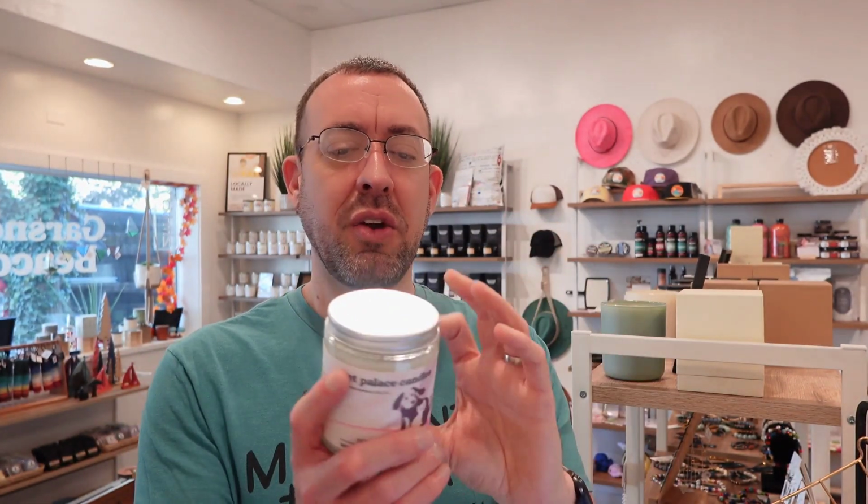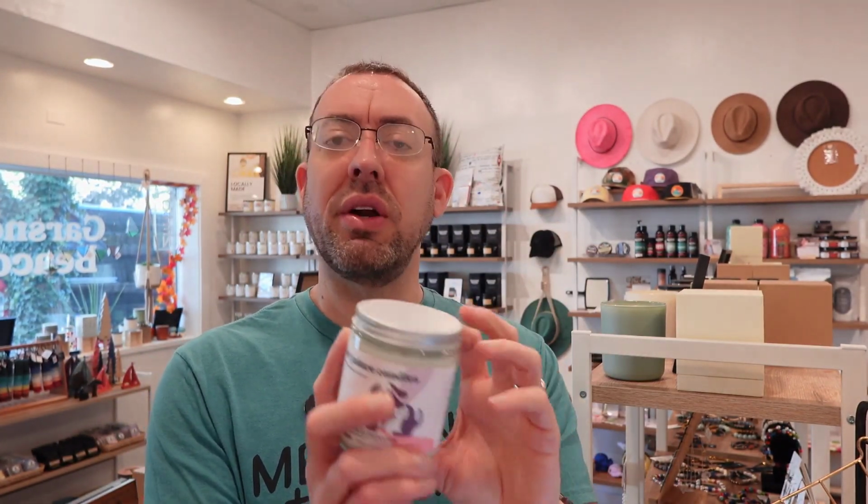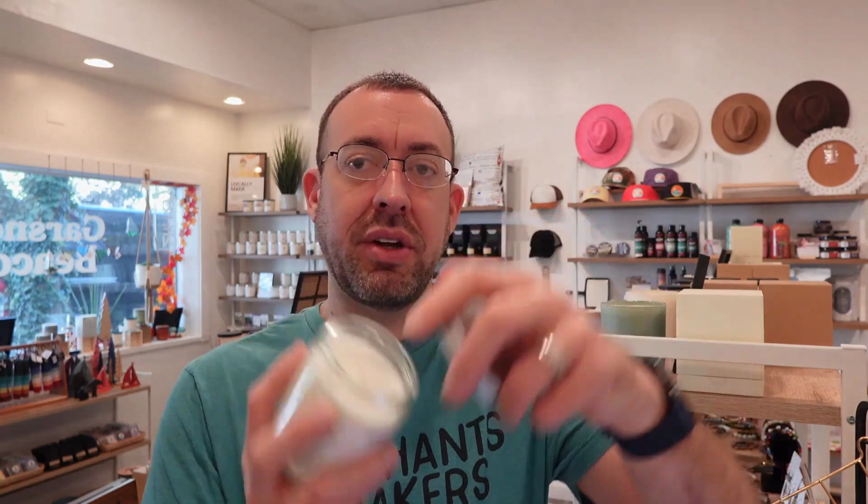Something like this vessel here. This is a straight sided jar. It's considered a 9 ounce. We pour 7.5, or 6.5, so it's actually a 7 ounce pour. The jar itself is considered a 9 ounce, but it's a 7 ounce pour. It's 9 ounce at the very top.